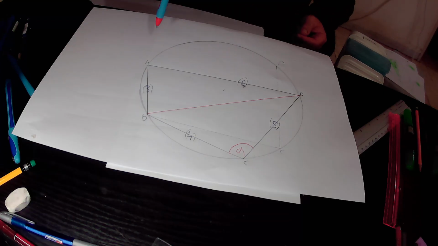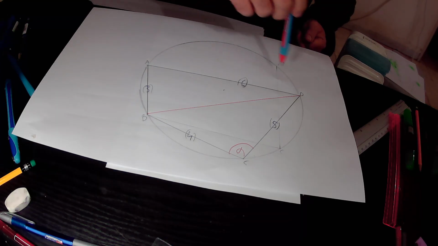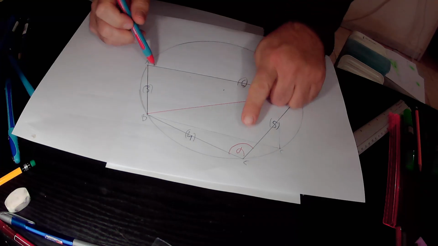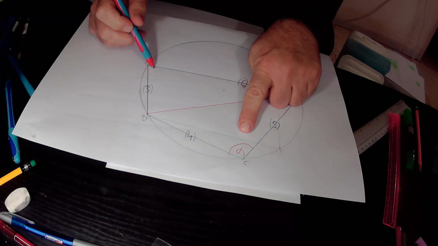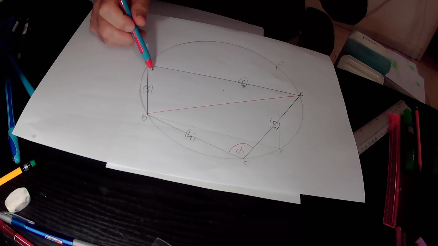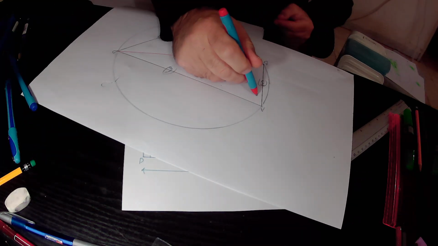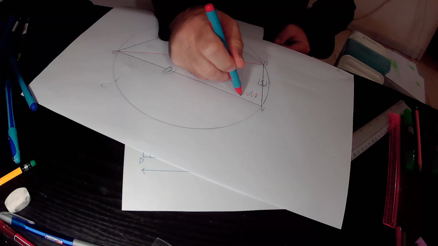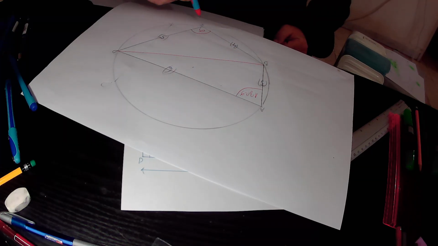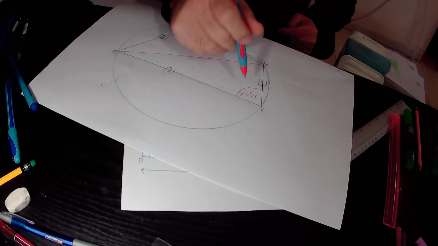Because quadrilateral ABCD is a cyclic quadrilateral, the sum of those two opposite angles must be equal to 180 degrees. That is to say, alpha plus the size of this angle must be equal to 180 degrees. Therefore, this angle must be equal to 180 degrees minus alpha. Because 180 degrees minus alpha plus alpha is 180 degrees, that is the sum of those two opposite angles inside quadrilateral ABCD.